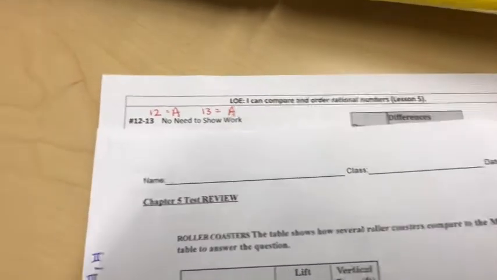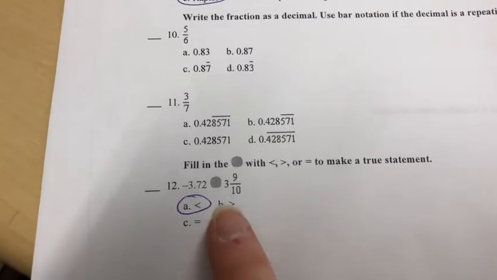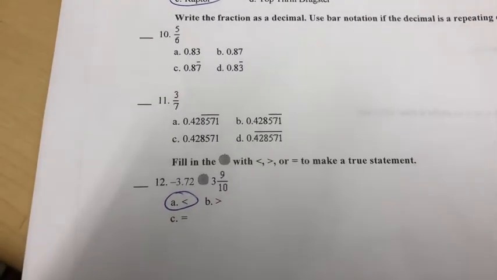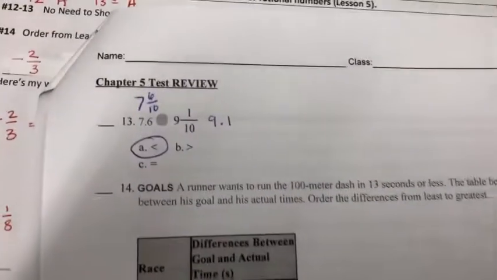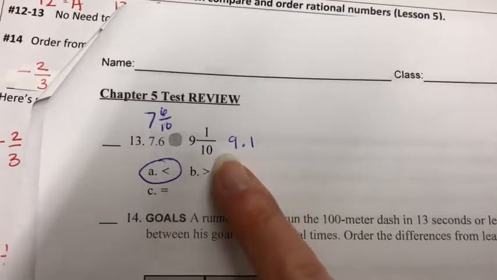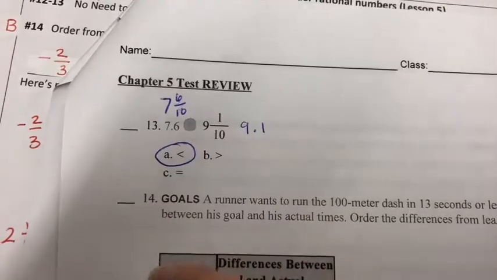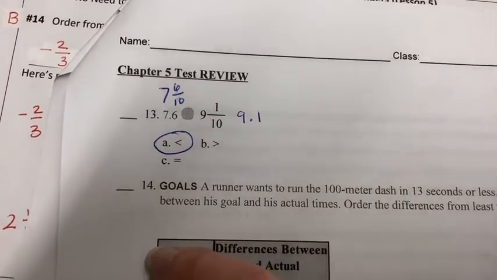All right. For 12 and 13, you don't have to show work. Here, the positive is greater than the negative. So that would be A. And on 13, 7 and 6/10, 9 and 1/10. 9 is greater than 7 when we're talking positive numbers.